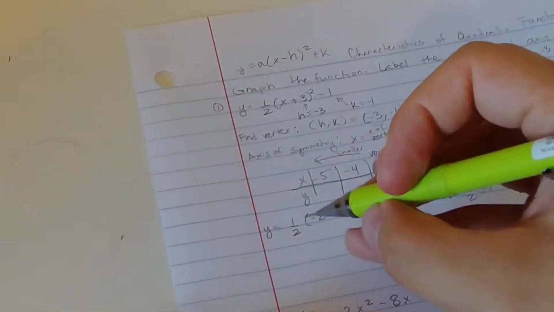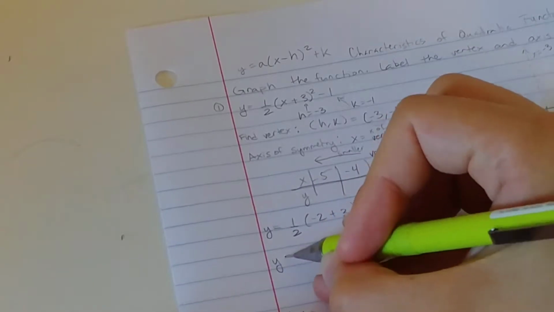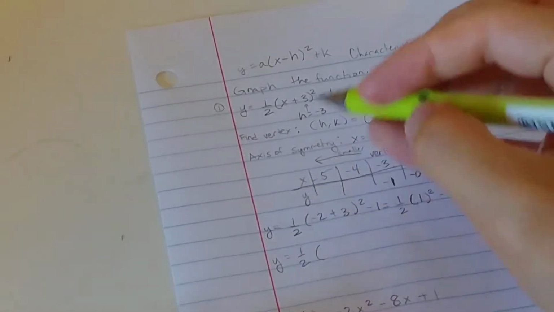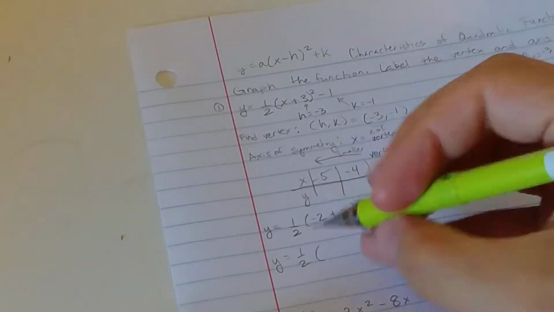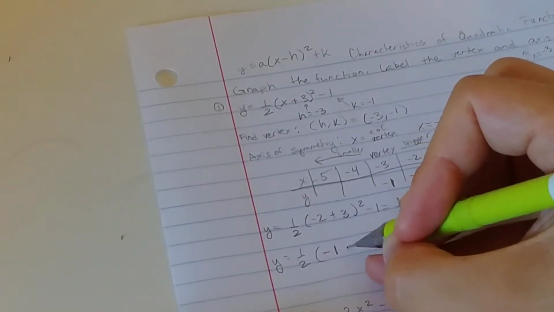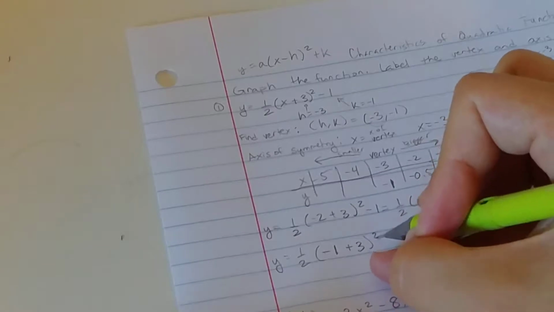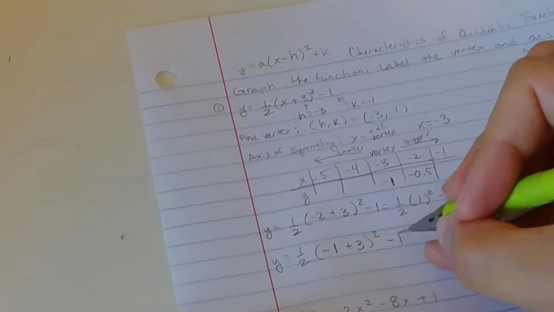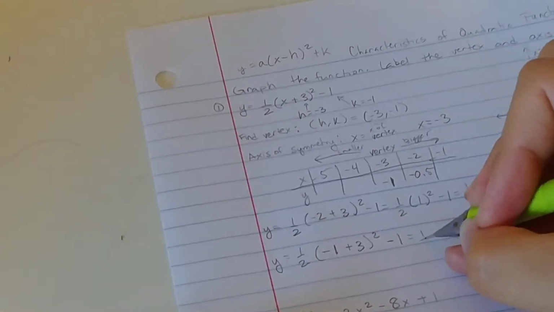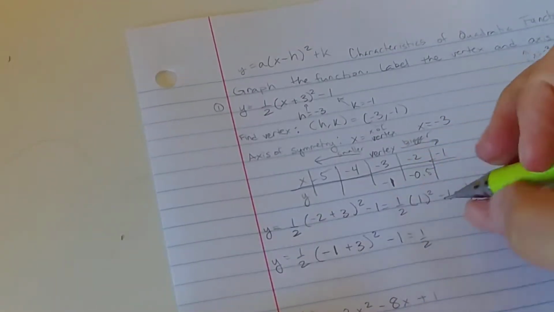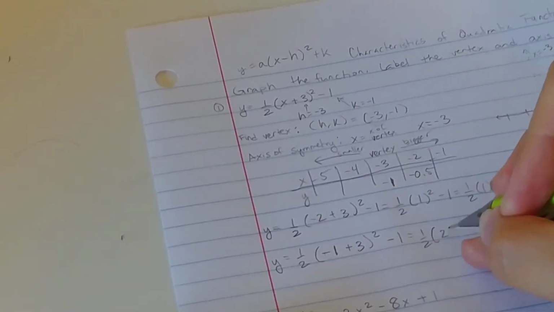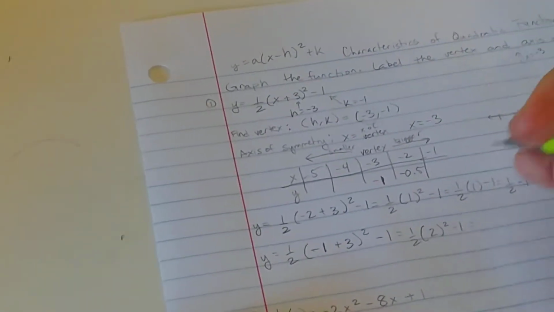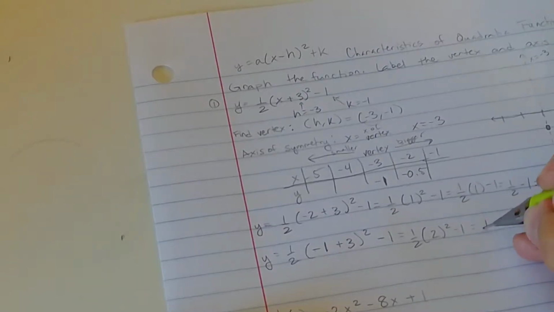Ta-da! And now let's do negative 1. y equals 1/2 times our x, which is negative 1, plus 3 squared minus 1. So negative 1 plus 3 is positive 2, squared, minus 1. 2 squared is 4.